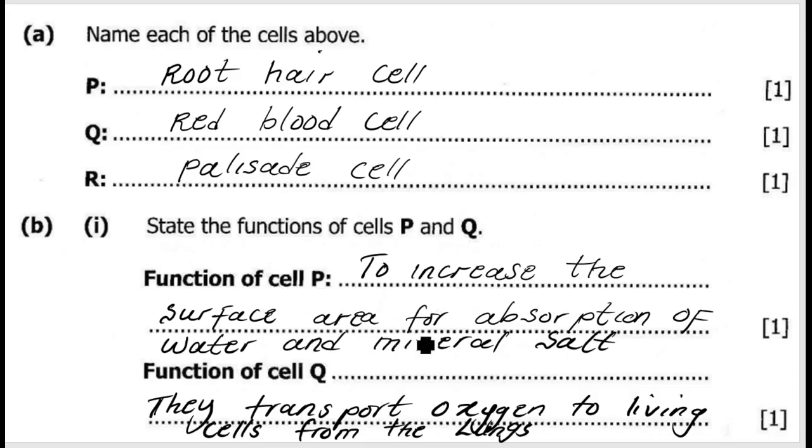P, to increase the surface area for absorption of water and mineral salts. Q, which is red blood cells, they transport oxygen to living cells from the lungs. Okay, so that is that.